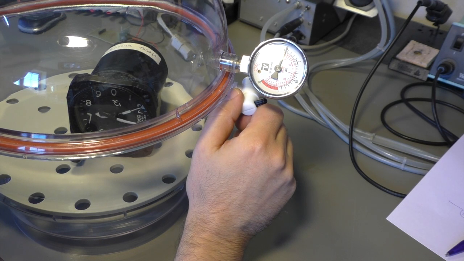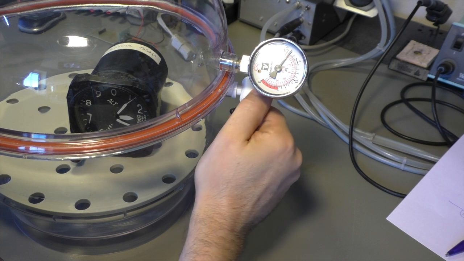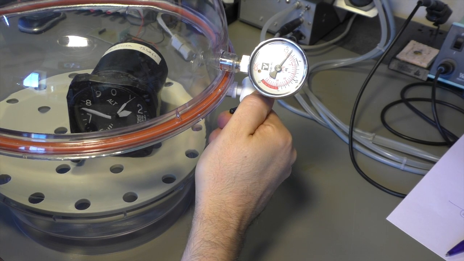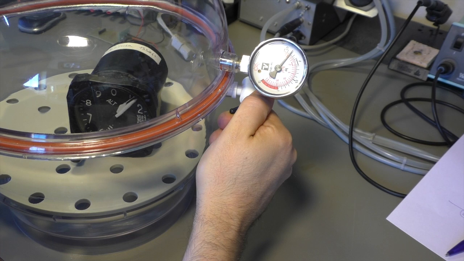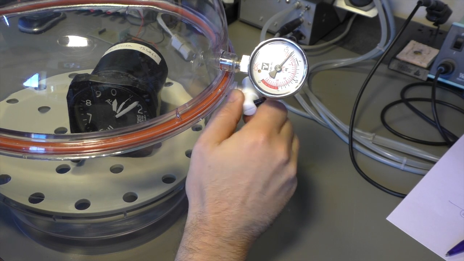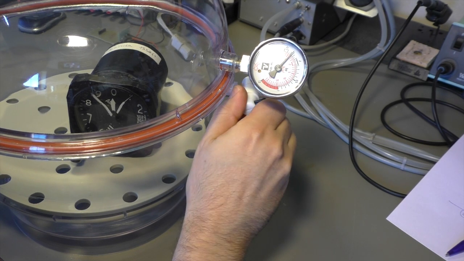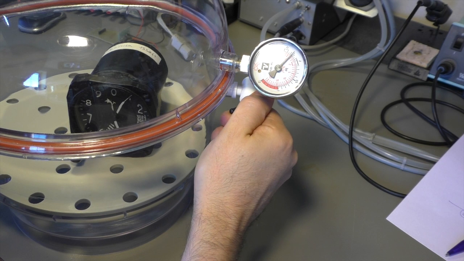The triangular pointer is the 10,000 feet. So 15, 14, 13, 12, 11. That's 10,000 now, and we go lower.